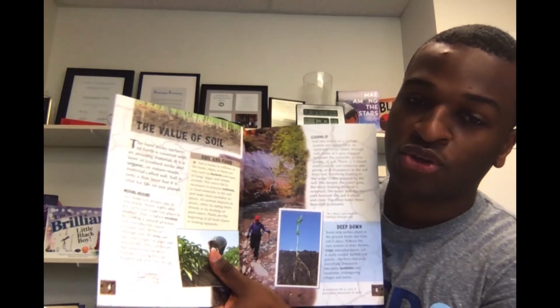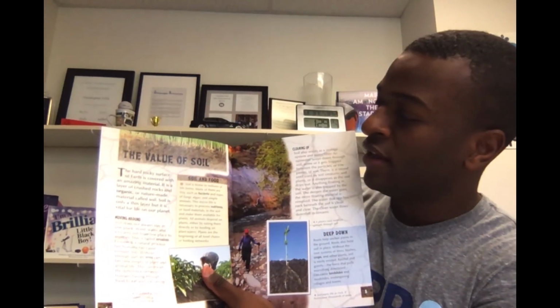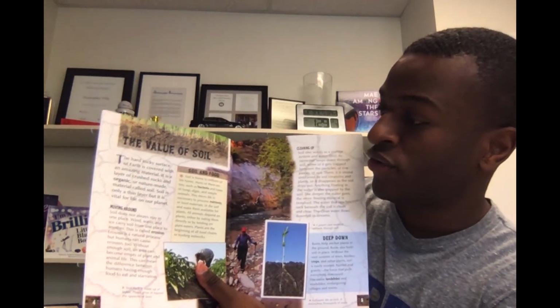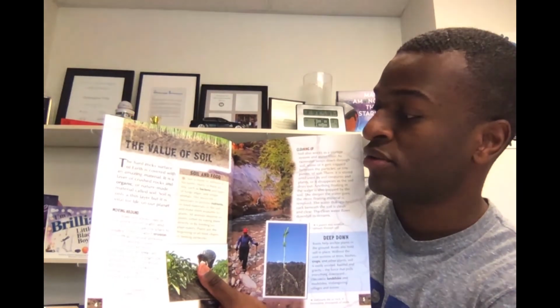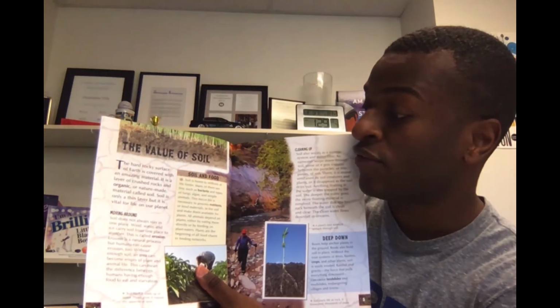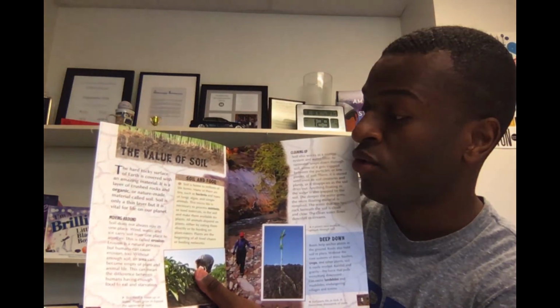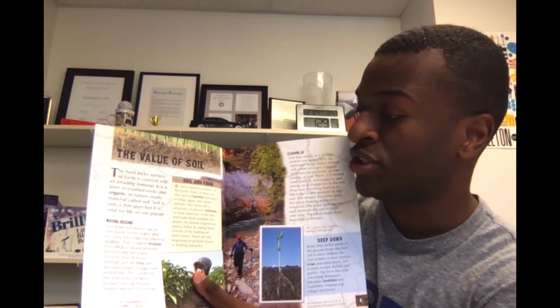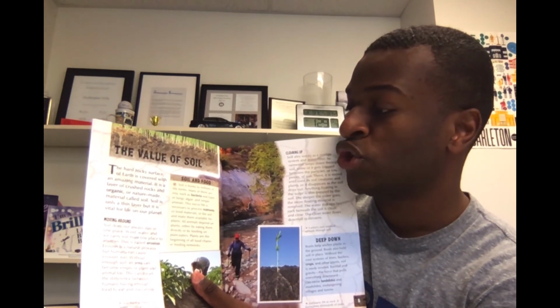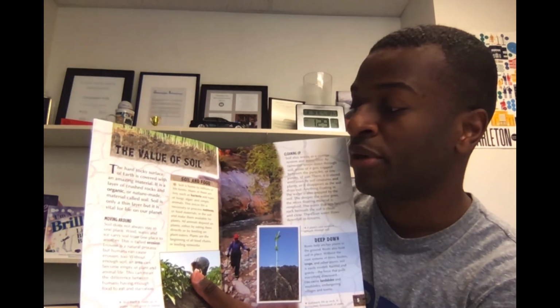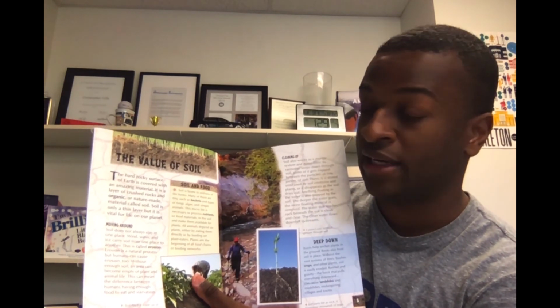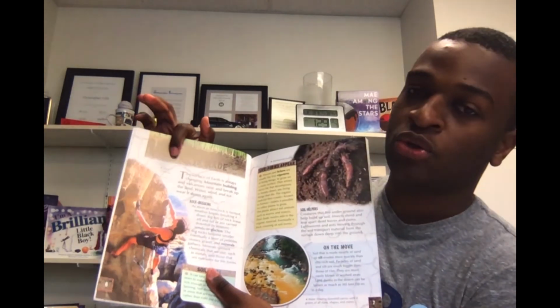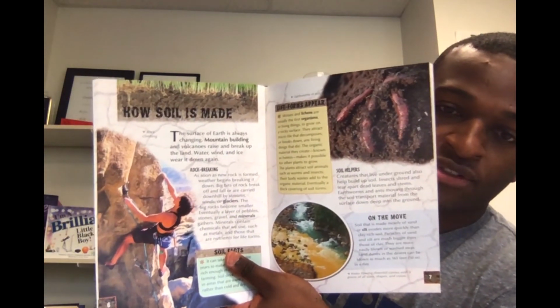There's a lot of good information in here, and I love to read a good book. So let's start with the beginning here. First page says, The value of soil. The hard, rocky surface on Earth is covered with an amazing material. It is a layer of crushed rock and organic, or nature-made, material called soil. Soil is only a thin layer, but it is vital for life on our planet.